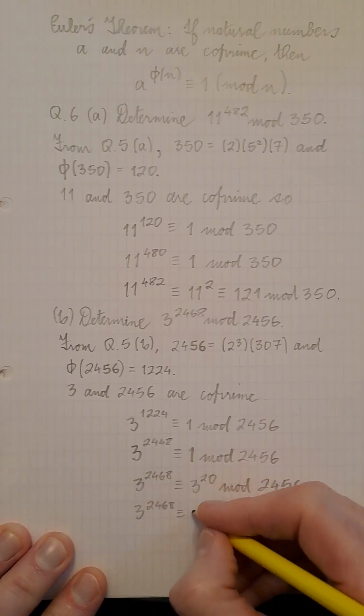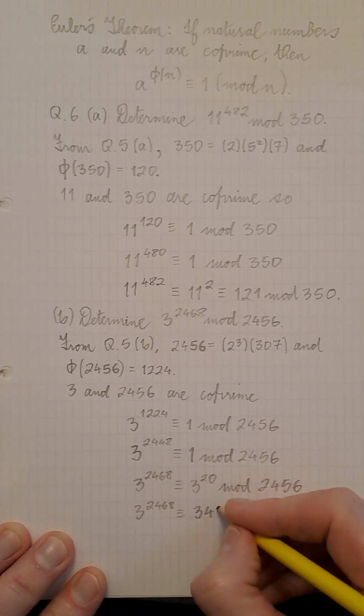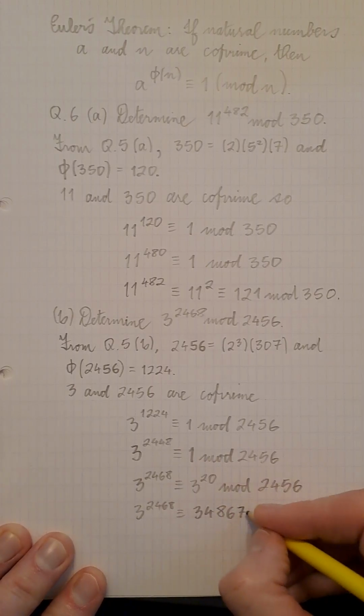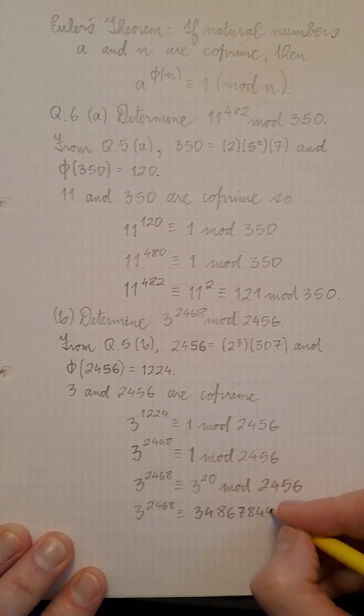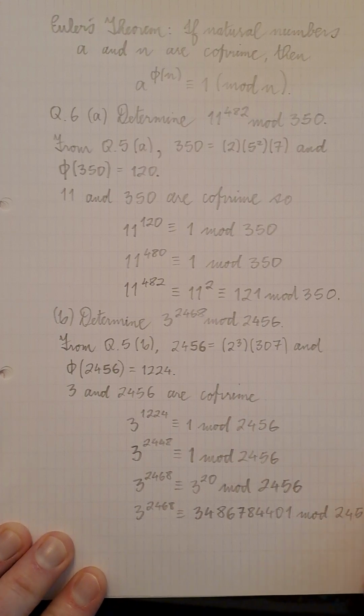3 to the power of 20 on your calculator will give 3486784 mod 2456.